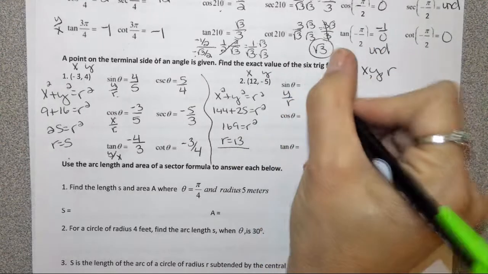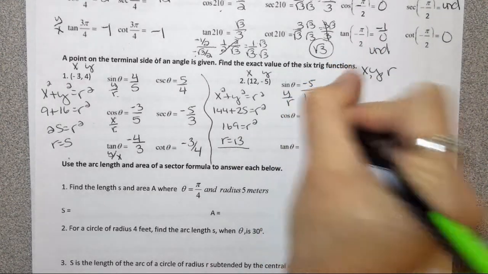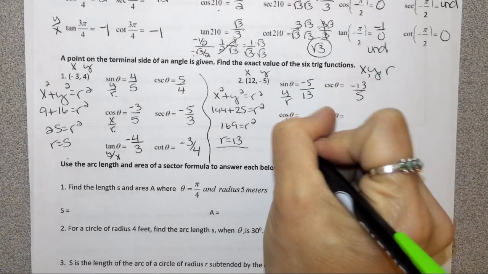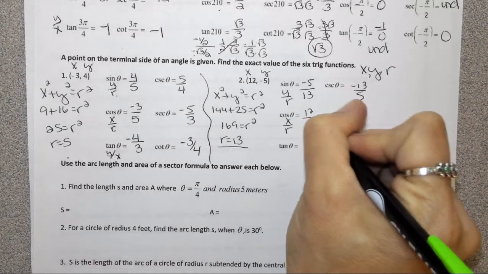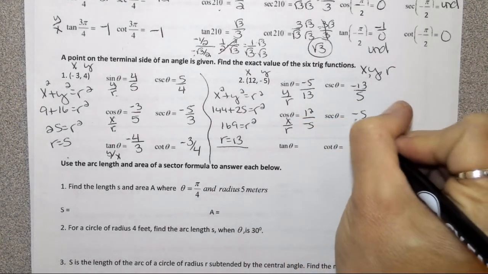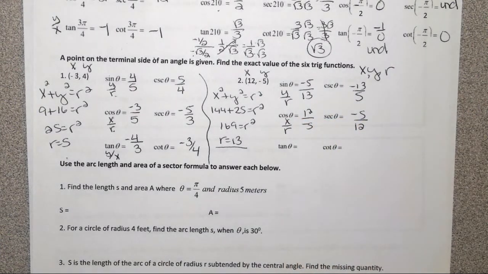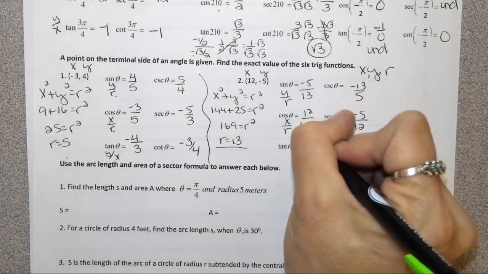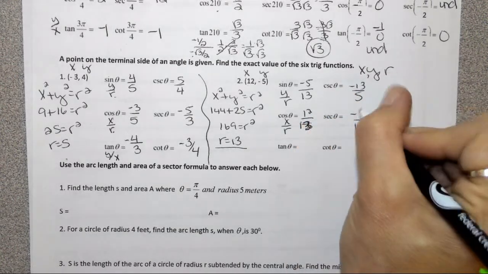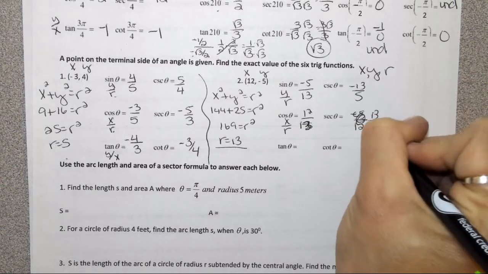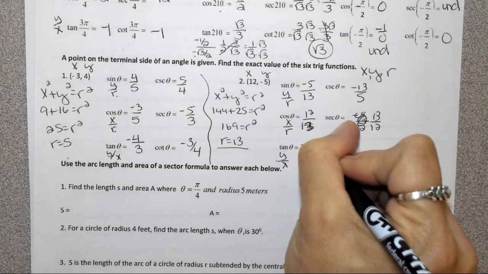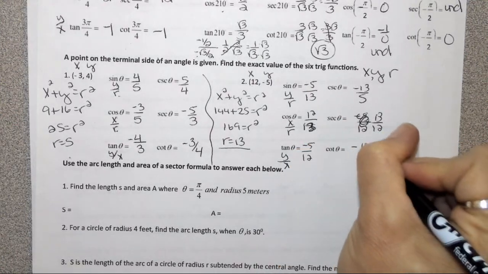Sine is y over r, so negative 5 over 13. And then cosecant tells me to flip it. Cosine is your x over your r. And then secant tells me to flip it. Oops, I messed up, guys. This is 12 over 13. I don't know why I put a 5 there. And this is going to be 13 over 12. My fault. And tangent is your y over your x. So it's negative 5 over 12. And then I'm going to flip it because it says cotangent.